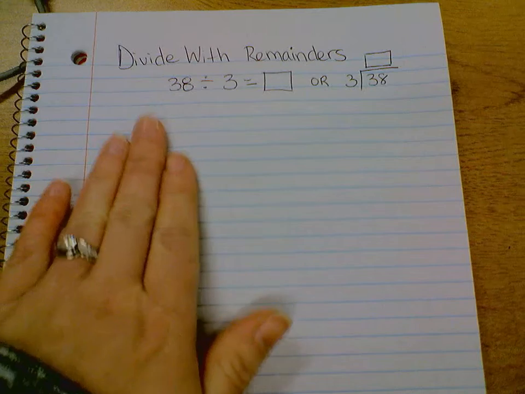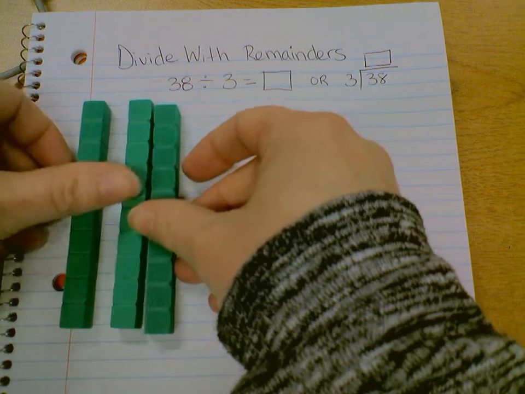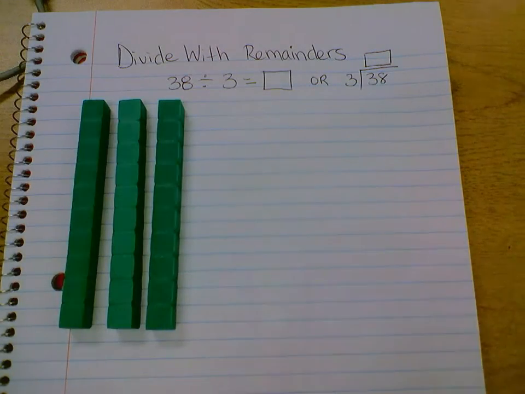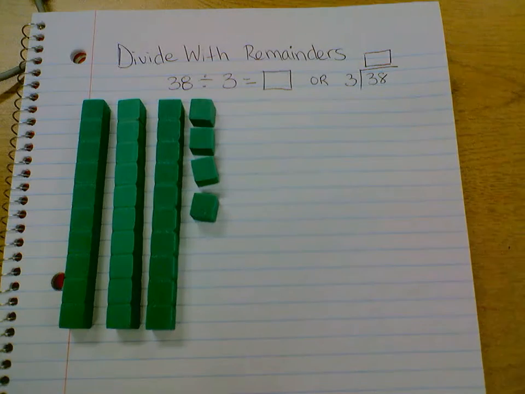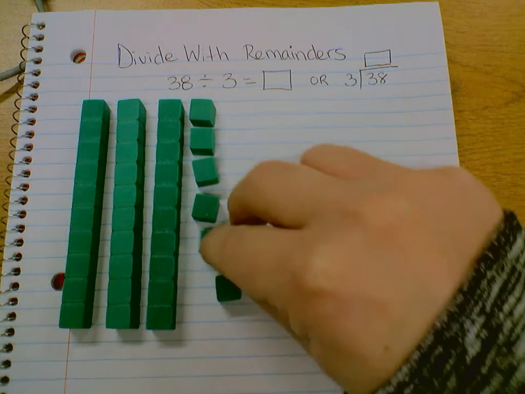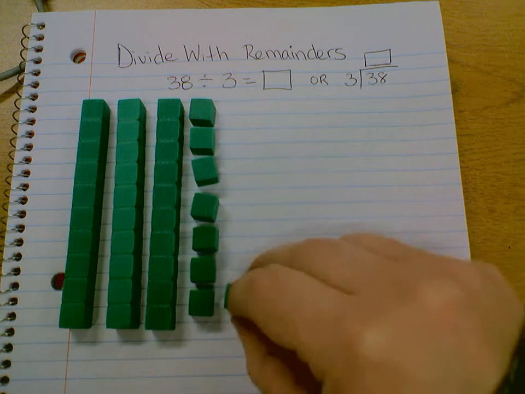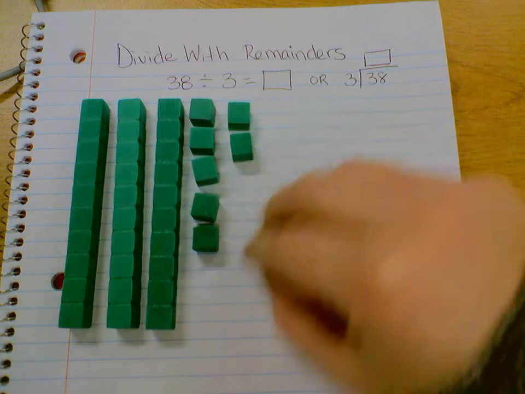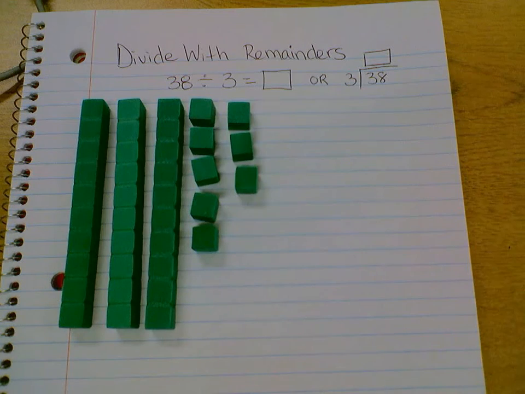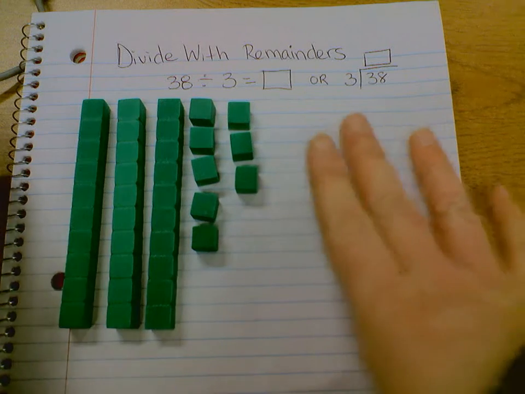So go ahead and begin by drawing your base 10 blocks to model 38. So there's my 3 10s, and then I need 8 1s. Okay, and ladies and gents, you're going to want to pause the video until your base 10 blocks are drawn, and then push play so that you can continue with me. Okay, so your base 10 blocks are drawn. Let's go ahead and begin.